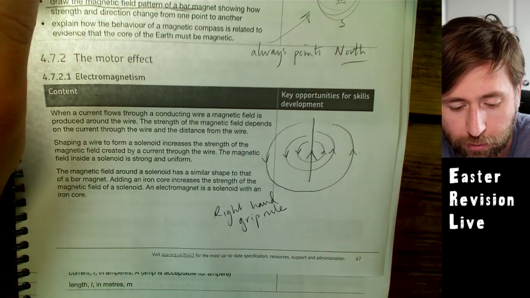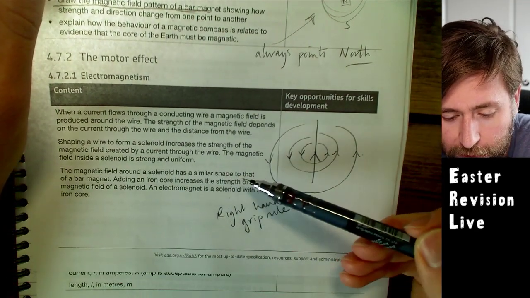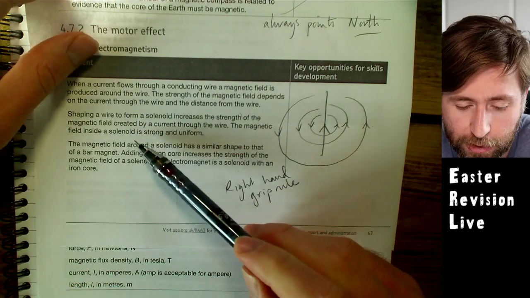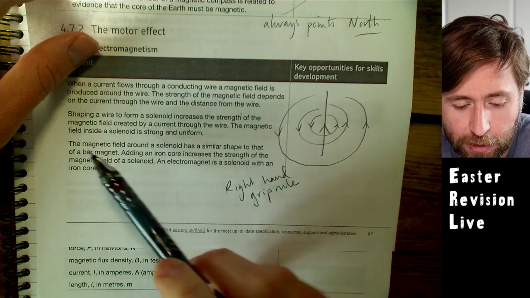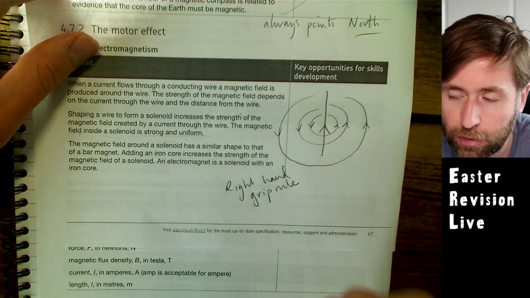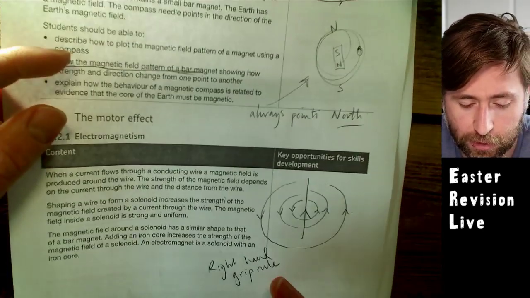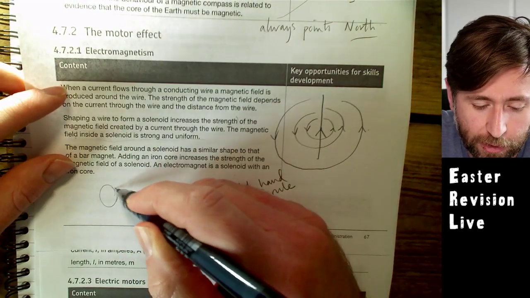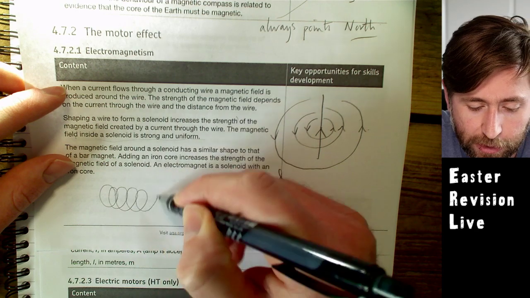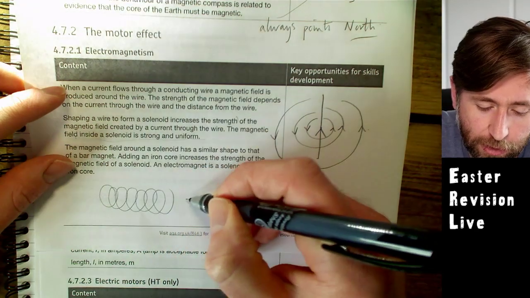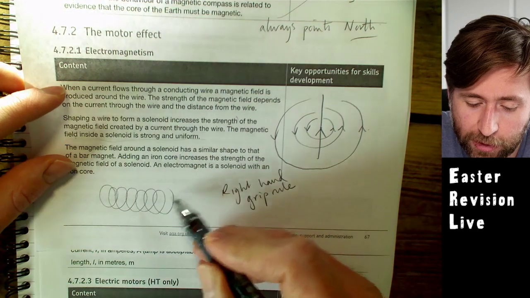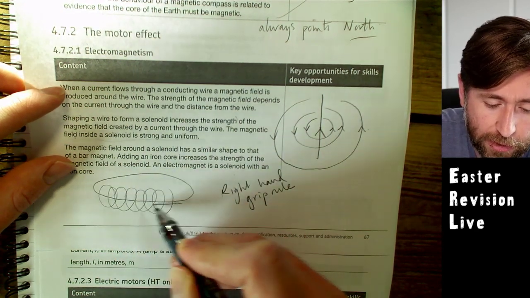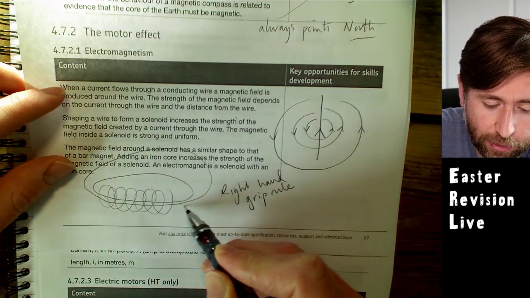Moving on. The magnetic field around a solenoid: shaping a wire into a solenoid increases the strength of the magnetic field created by a current through the wire. The magnetic field inside a solenoid is strong and uniform. A solenoid is just a coil of wire. So if you take our wire and you loop it like this, then you end up with all of those little circular magnetic fields linking together, and it forms this magnetic field. It looks something like this.